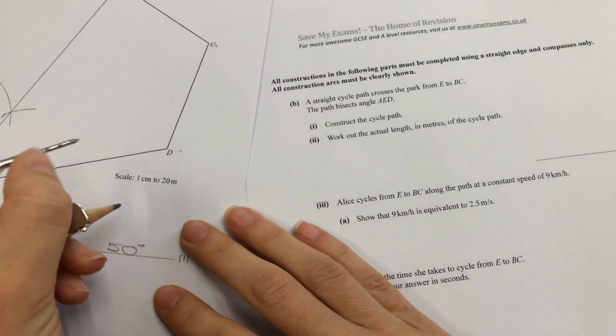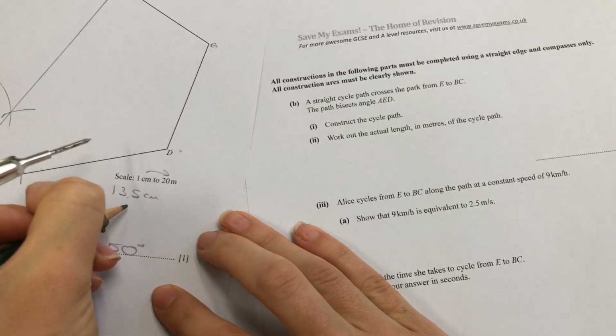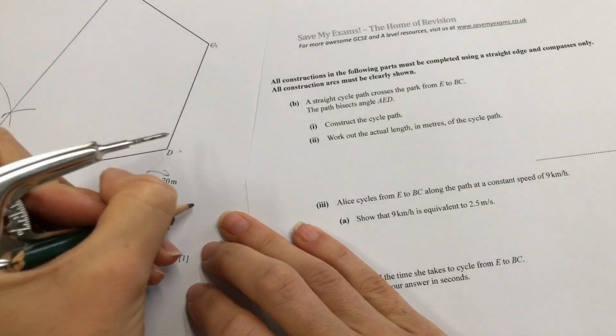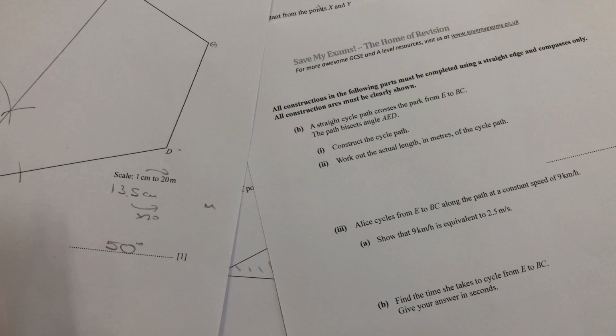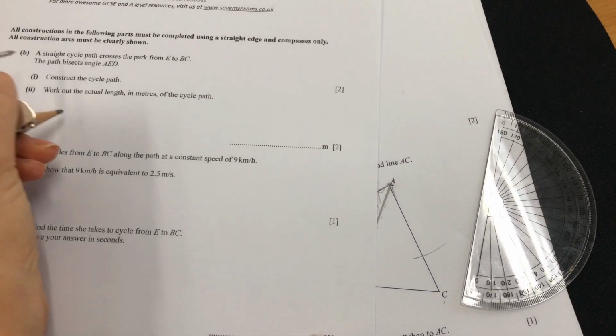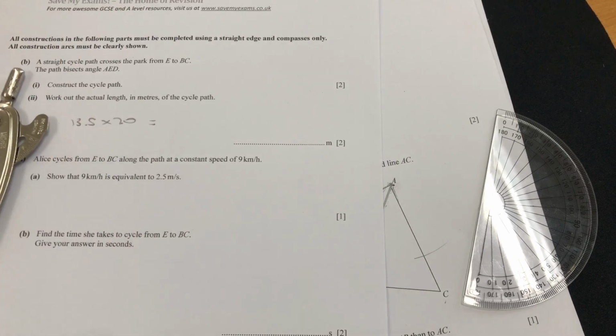Okay, now using this scale, 13.5 centimetres. What I have to do to get it into real life terms is to times it by 20 to get it into metres. Okay, so I just go and grab my calculator. 13.5 times by 20, let's write that down, 13.5 times by 20 equals, where's my calculator?